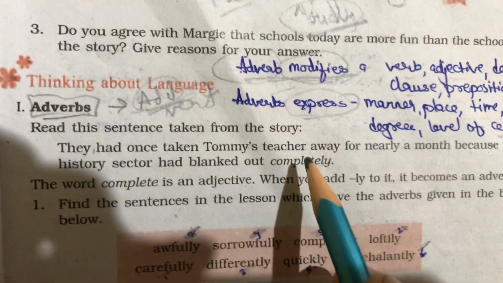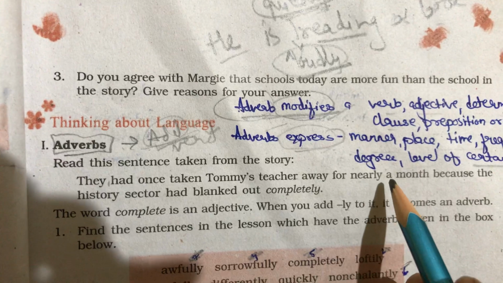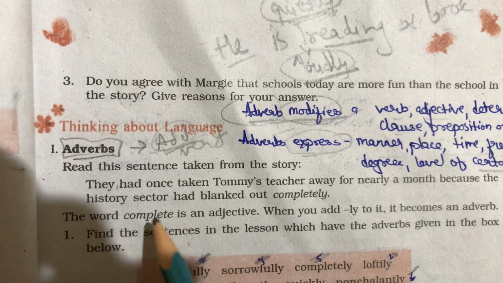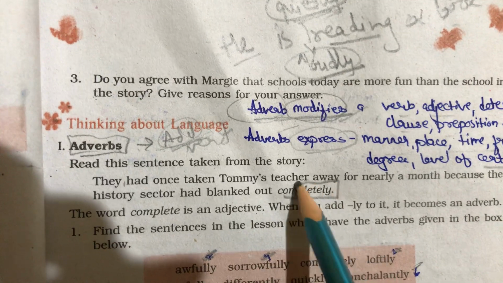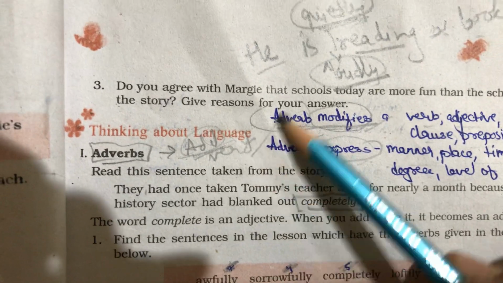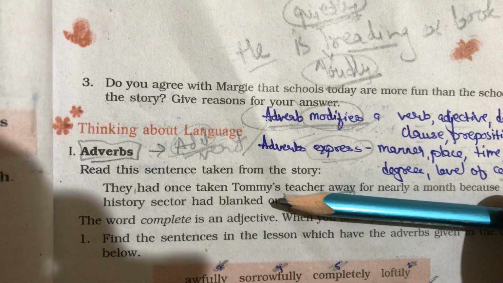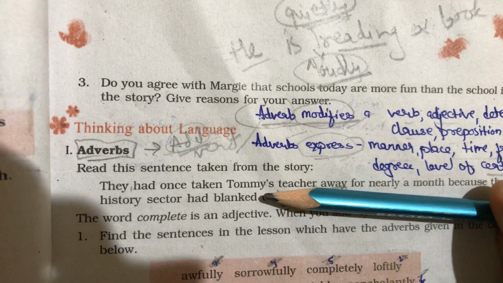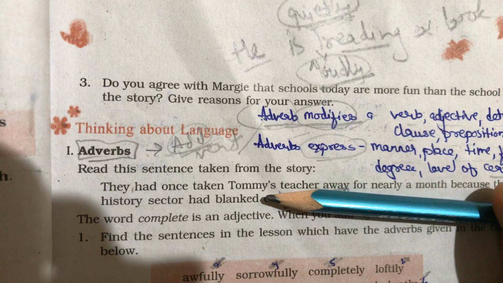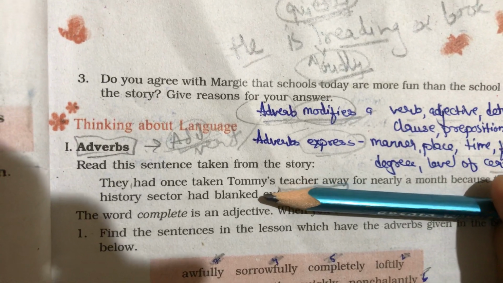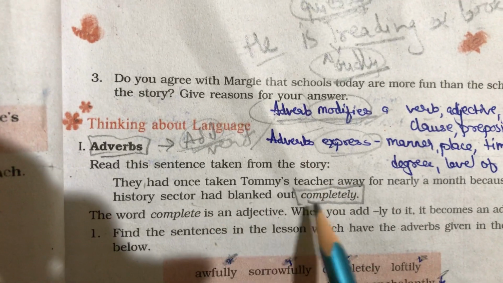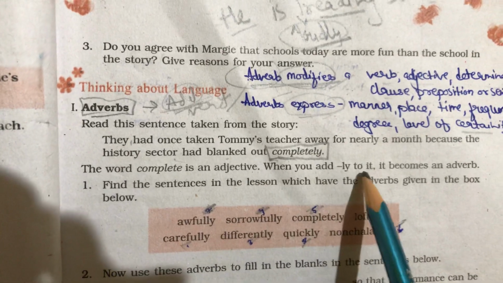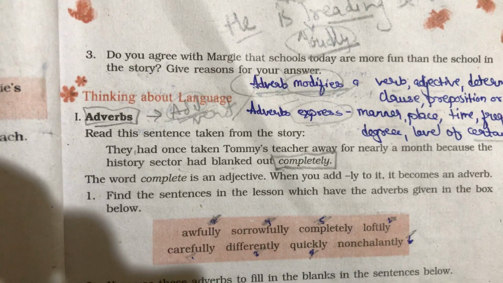Read the sentence taken from the story. They had once taken Tommy's teacher away for nearly a month because the history sector had blanked out completely. They could have stopped at the history section has been blanked out, but we don't know how much of the history section is blanked out. Now if you see the adverb, we come to know it is blanked out completely. The word complete is an adjective. When you add ly to it, it becomes an adverb.